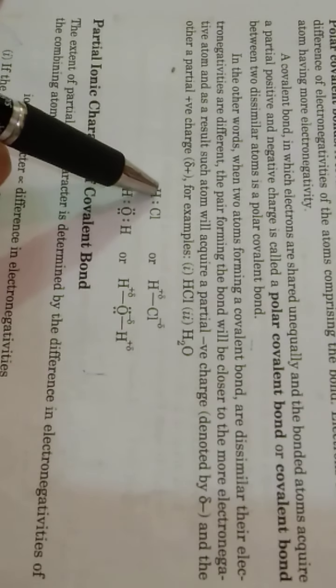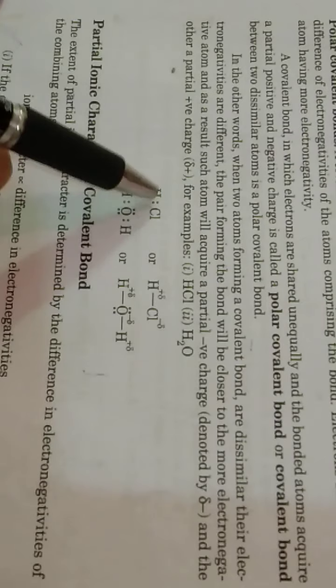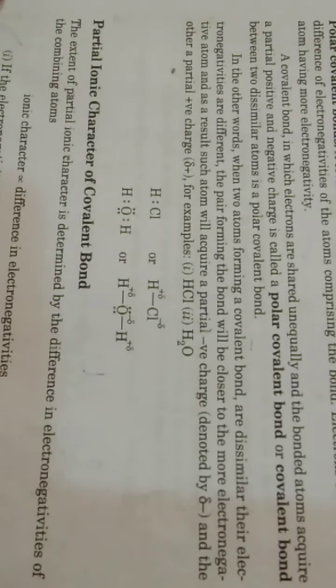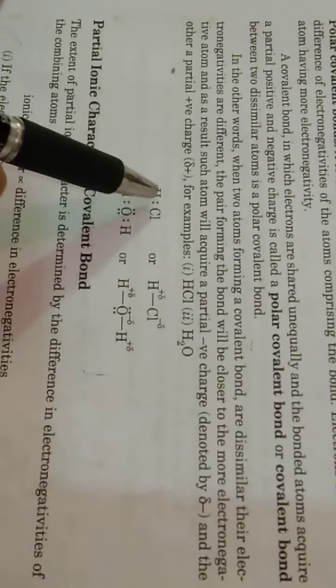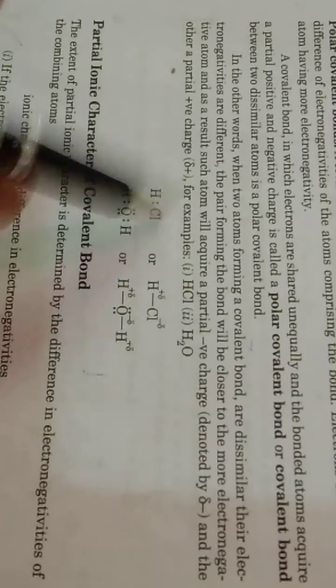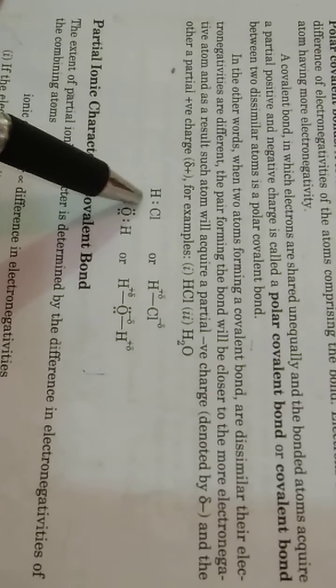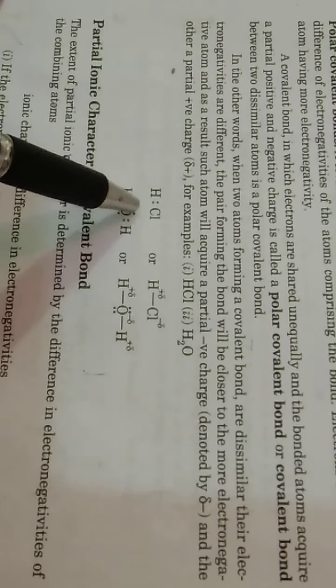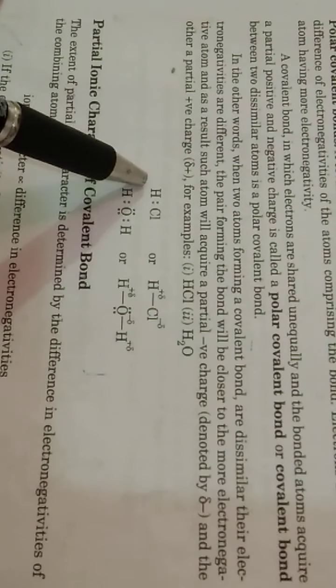This electron, which was shared between hydrogen and chlorine, this electron chlorine is going to attract towards it. इस इलेक्ट्रॉन को क्लोरीन अपनी तरफ खींचने की कोशिश करेगा because here chlorine is more electronegative as compared to hydrogen.